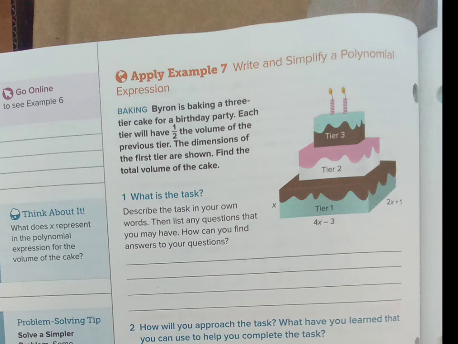Byron's my kind of guy. He's not only making cakes, but he's doing some math. He's my kind of guy.